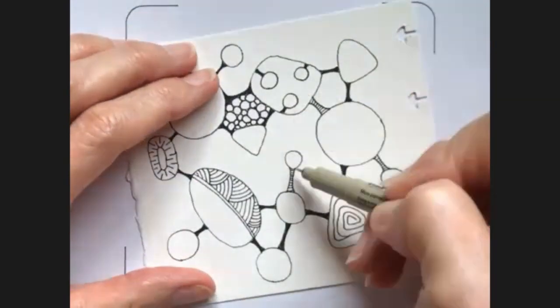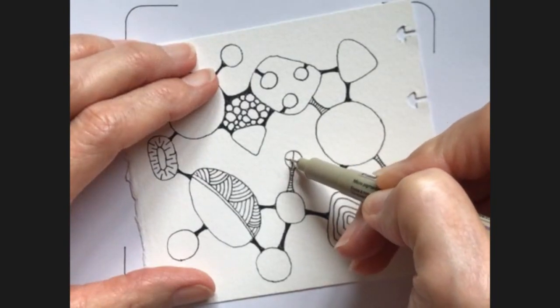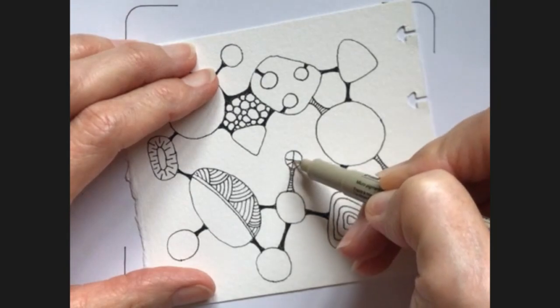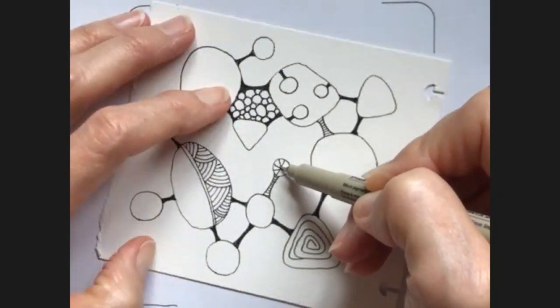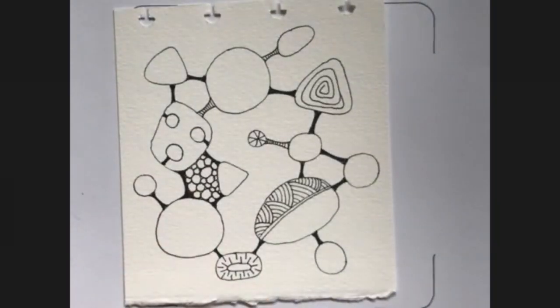And just random shapes. So I could divide this, divide it again and again. And then just keep going.